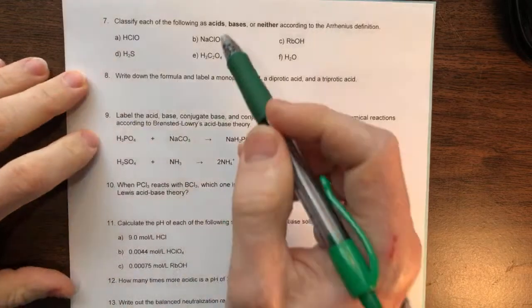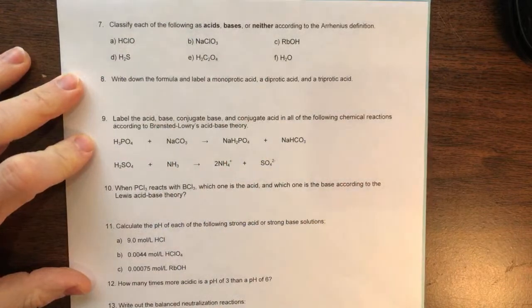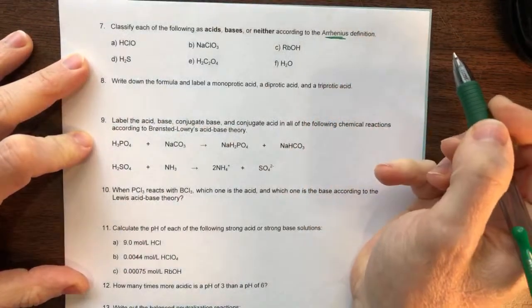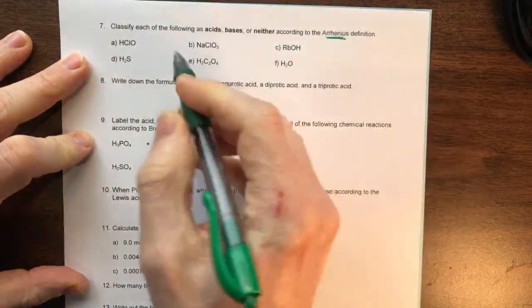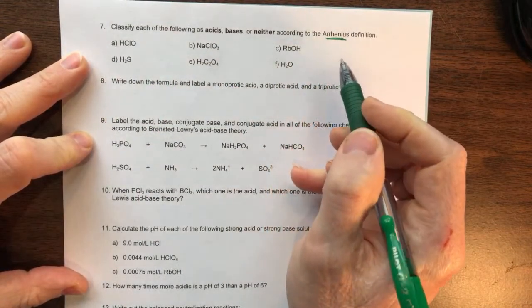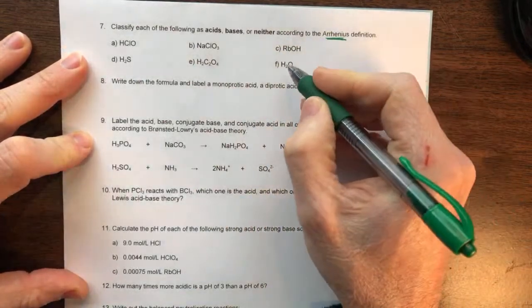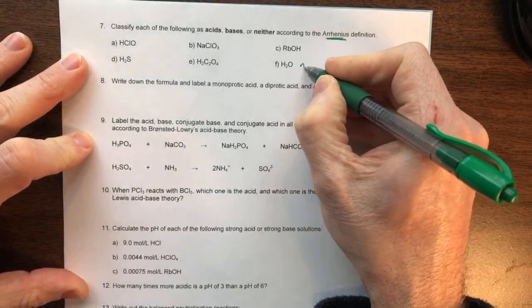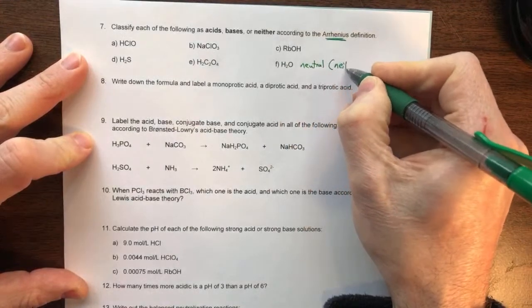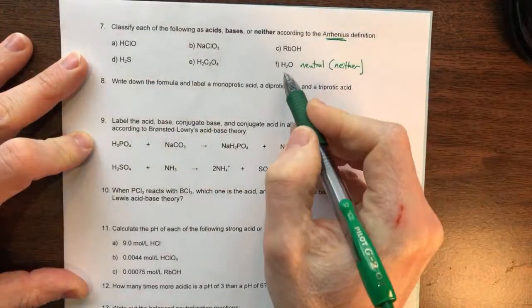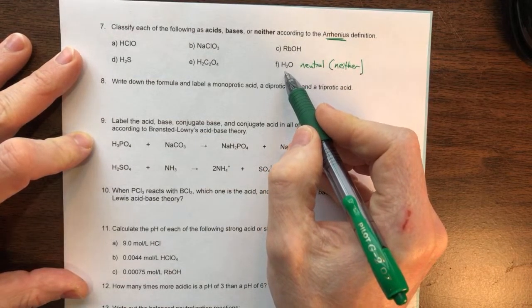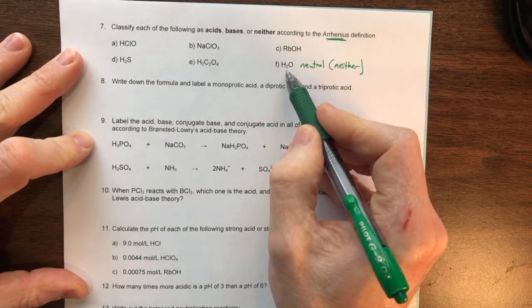Number 7, classify each of these as acids and bases. We've done a question like this in a previous homework. For Arrhenius, pay attention to the wording of the problem. You're just looking for an H in front or an OH minus in back, and pick out strange things. Things like water are neutral, meaning neither an acid nor a base according to Arrhenius' definition. According to the Bronsted-Lowry definition, water can be both an acid or a base, depending on the situation.